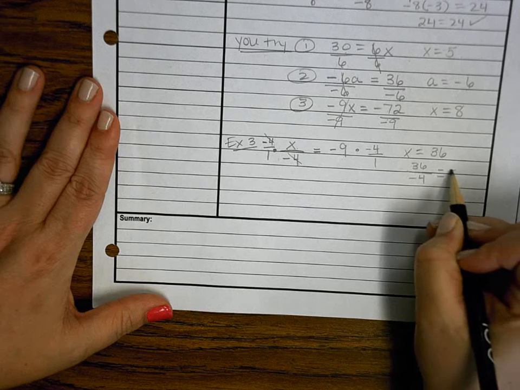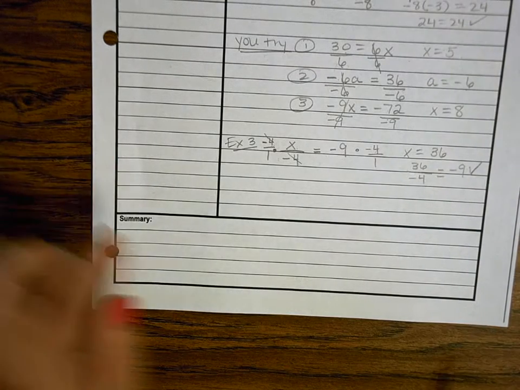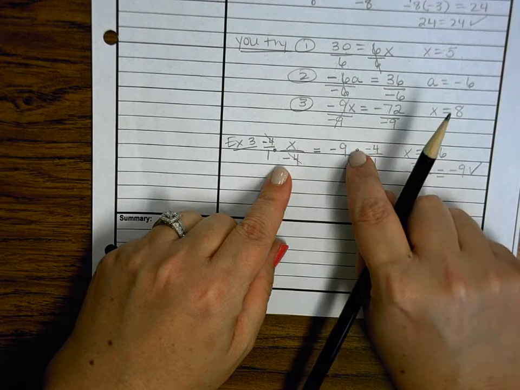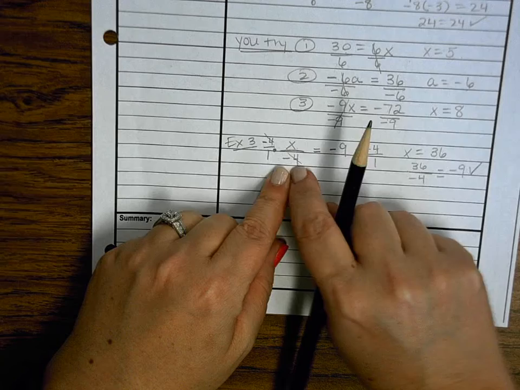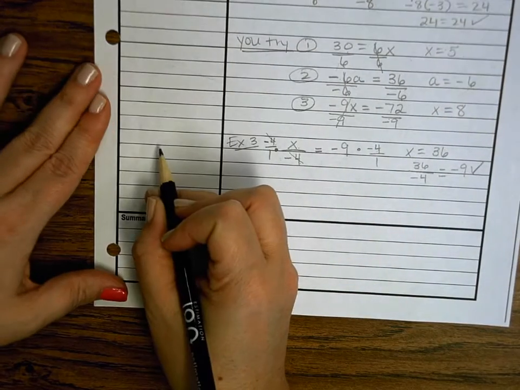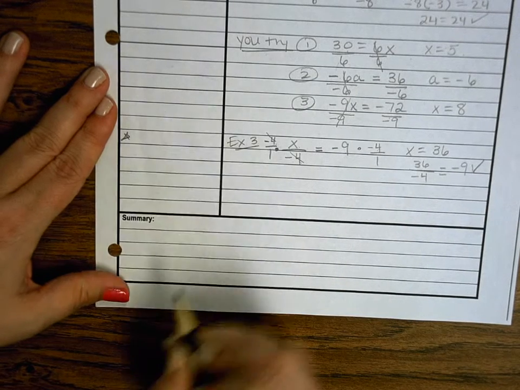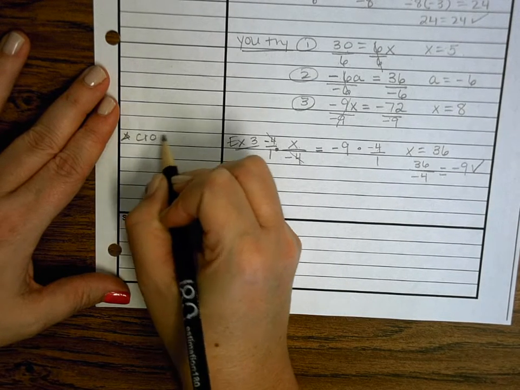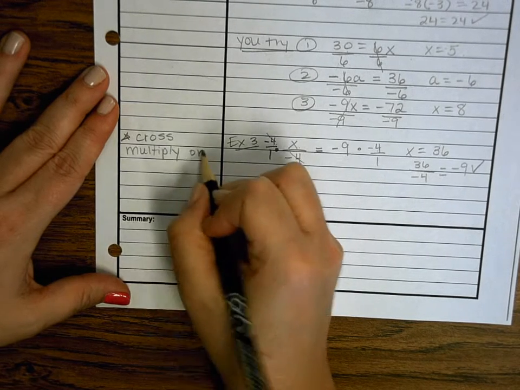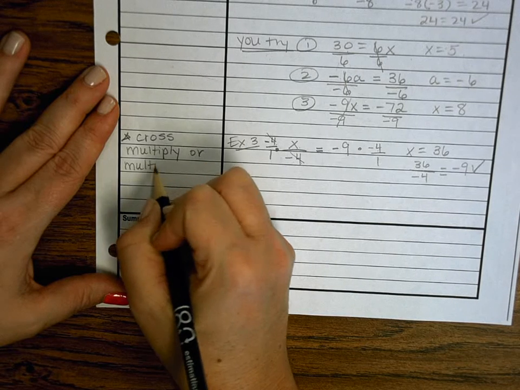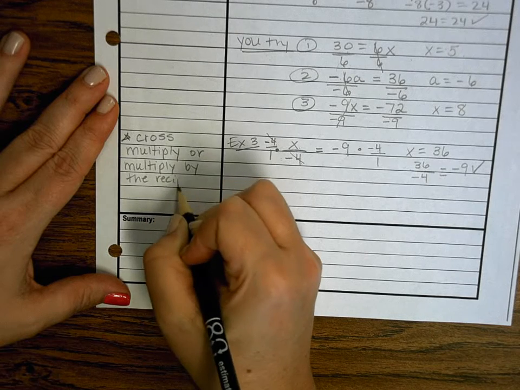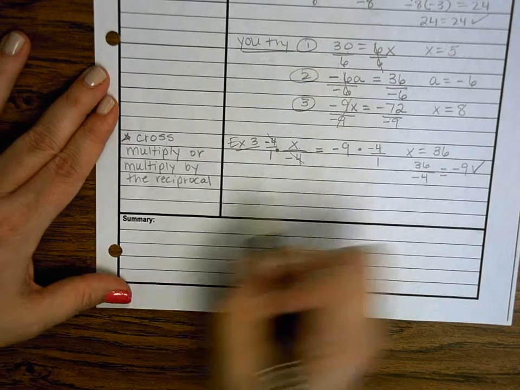Does it work? Yep. Okay, so whenever you have a number on the bottom, in a sense what you're doing is you're just cross multiplying. It's like diagonally, right? Cross multiplying. Alright, so on the left hand side, let's do a little star. And let's put cross multiply or multiply by the reciprocal. Okay, so that one goes with example 3.